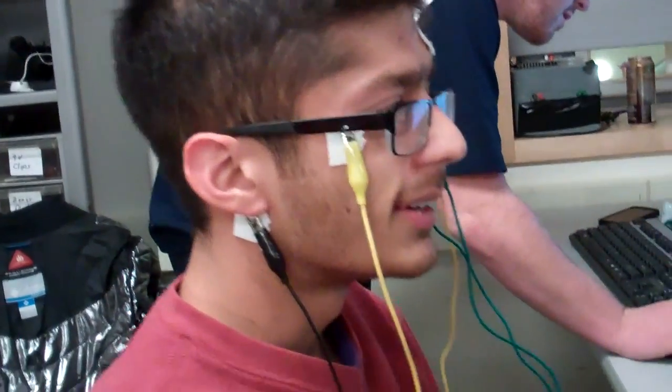I got to get some pictures of this really cool headgear you got on here. So you're doing EOG here. Right. You're measuring the potential of your eyes moving. Yep. And so you have electrodes on both sides of your face and above and below your eyes, so you can get back and forth and up and down motion.